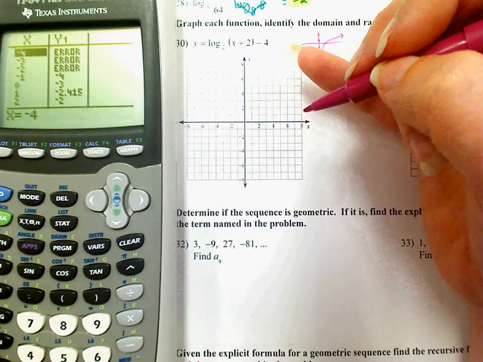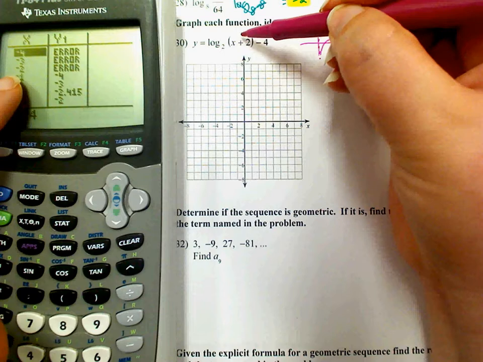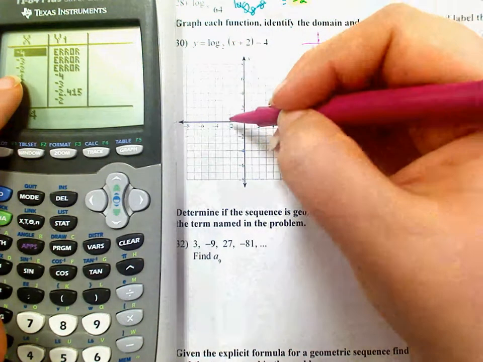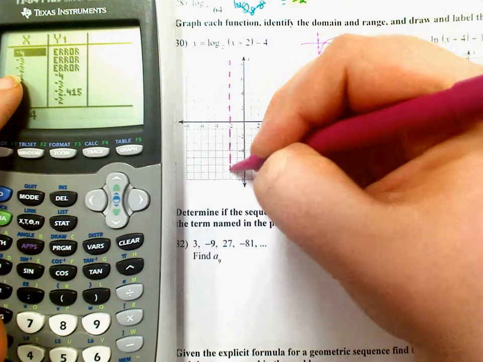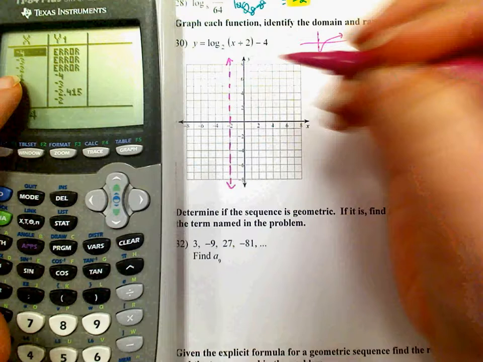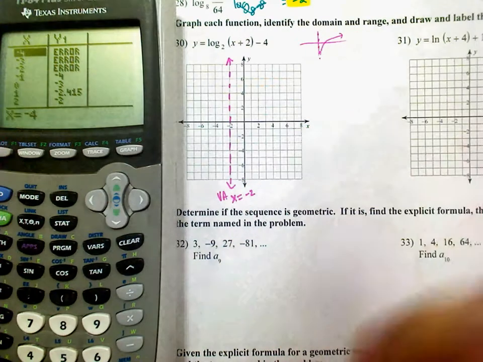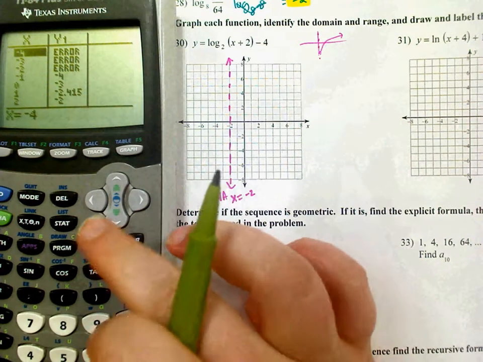So the first error message you see is negative 2, and that is actually the horizontal shift left 2. So we're going left 2, and that first error message is your vertical asymptote. So that is a vertical asymptote at x equals negative 2, and you do need to draw and label it as a vertical asymptote and what the equation is. The next thing you want to do is plot points. So I'm going to plot after that.